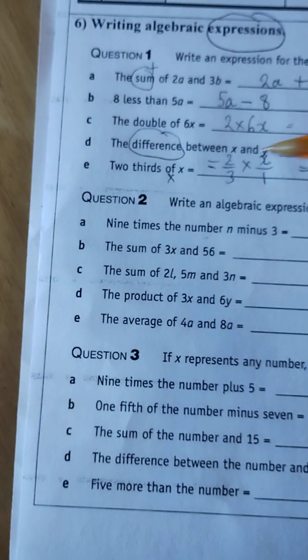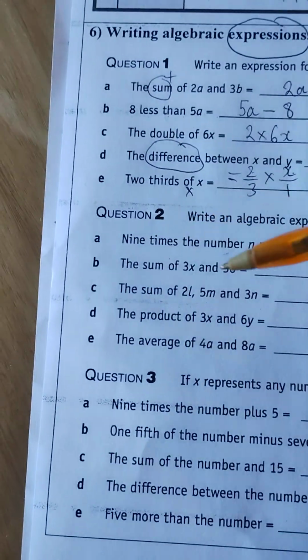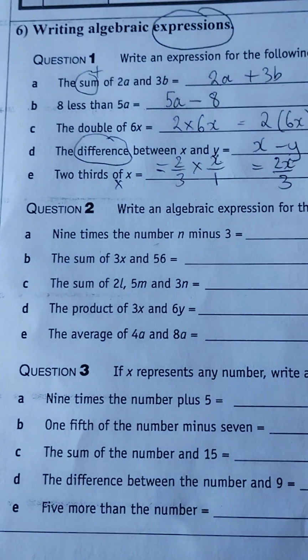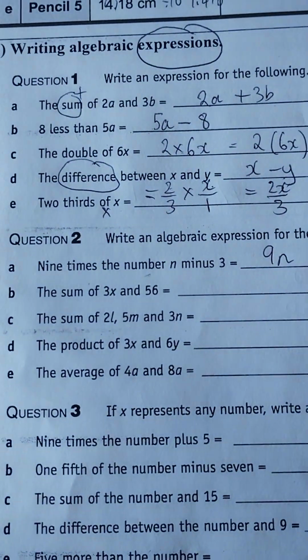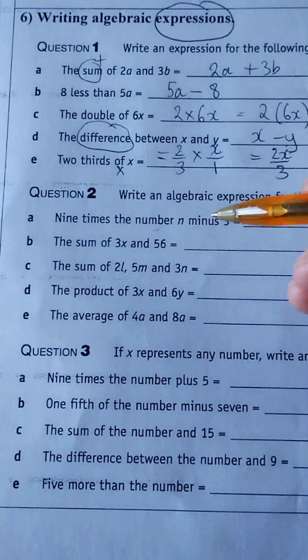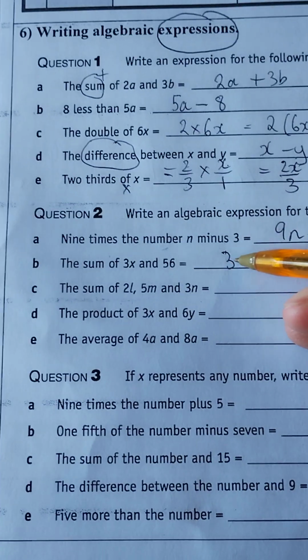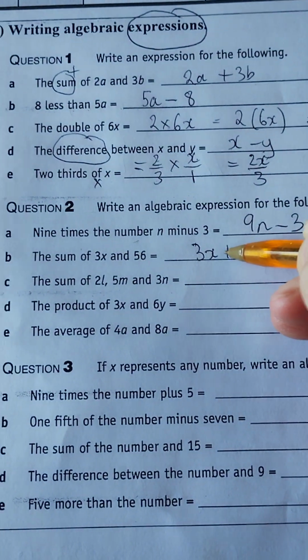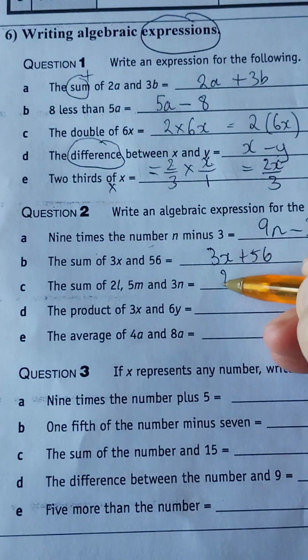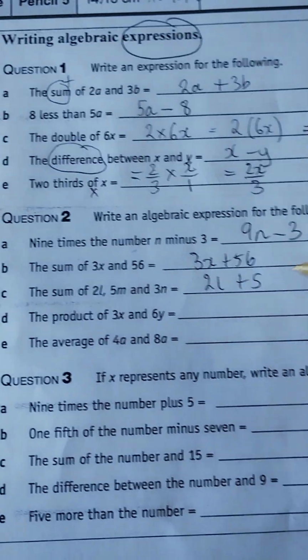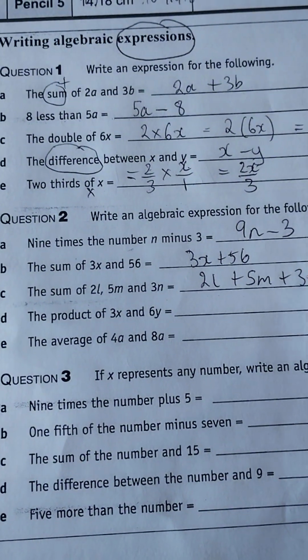Number 2. So write an algebraic expression for the following. So expression again, 9 times the number n minus 3. So 9 times n will be 9n minus 3. The sum of 3x and 56. So sum again is plus, so 3x plus 56. The sum of 2l, 5m, and 3n. So 2l plus 5m plus 3n.